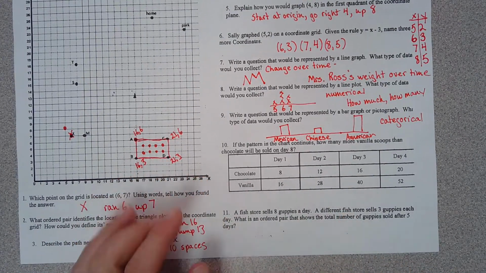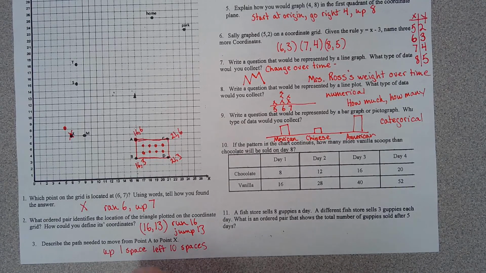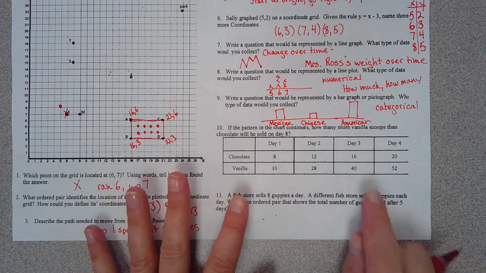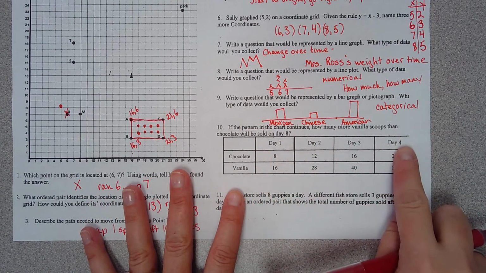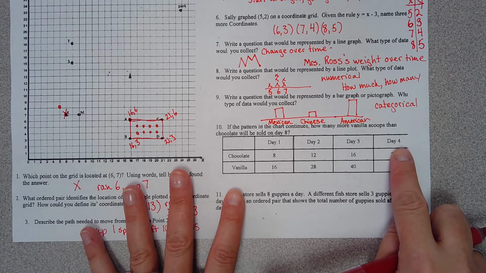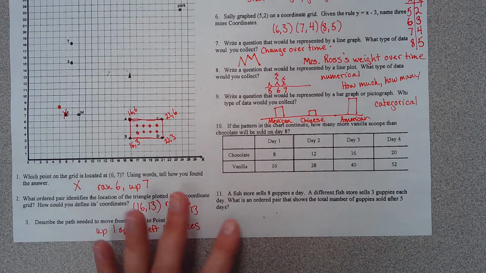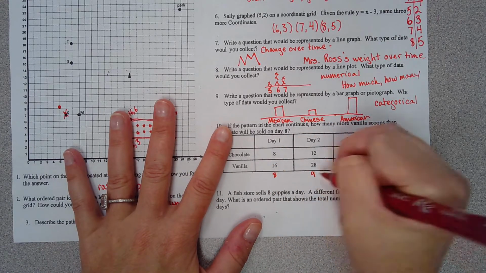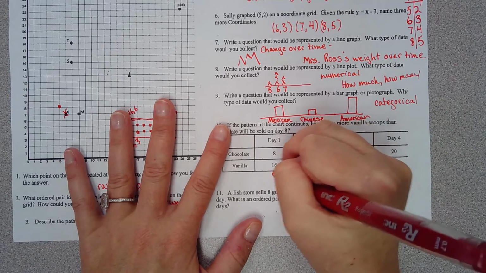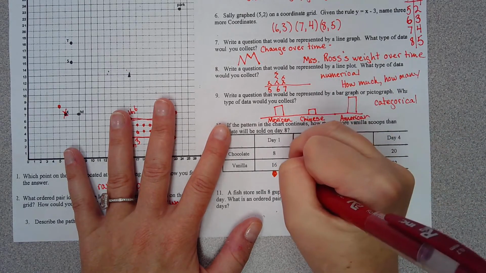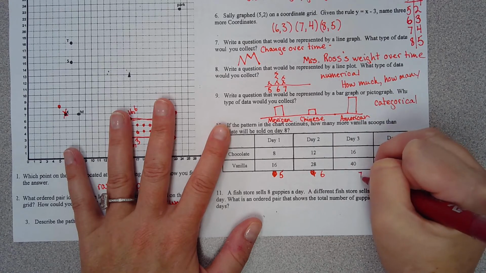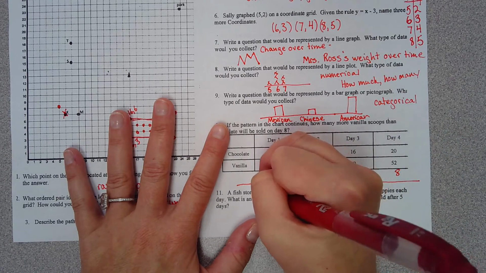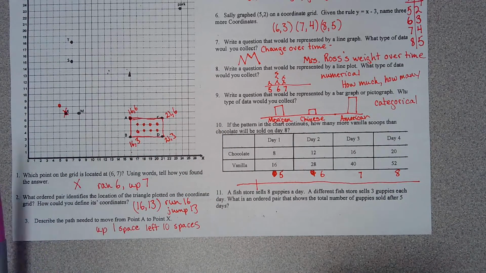All right. If the pattern in the chart continues, how many more vanilla scoops than chocolate will be sold on day 8? The problem that we have here is that this chart only goes to day 4, and we need it to go all the way to day 8. So let's come down here, and I want you to write 8, 9. No, sorry, my bad. Don't write 8 and 9. I don't know where I was thinking. Write 5, 6, 7, 8. And then we're going to extend the chart down here. But first we have to find out the rule that it's following.